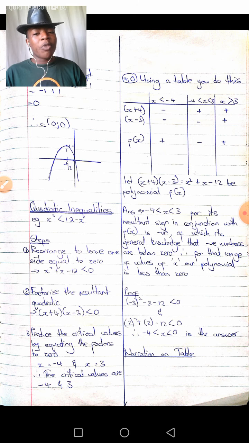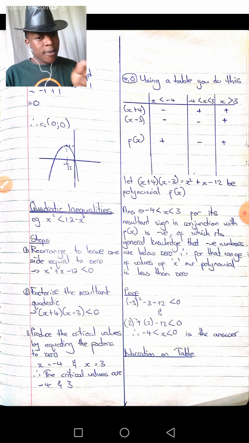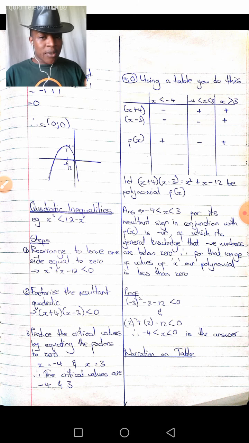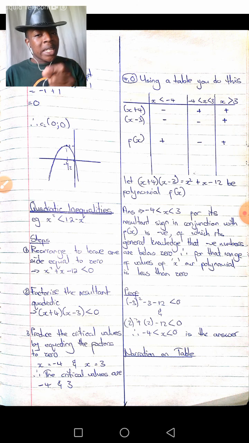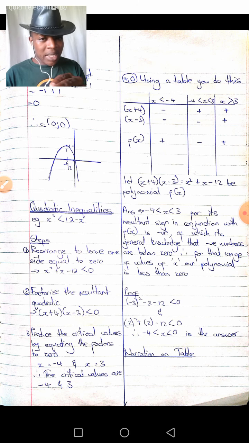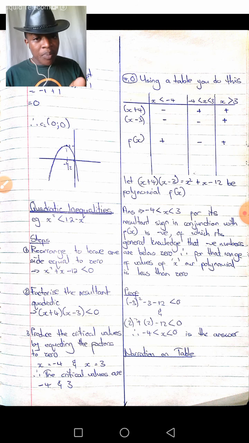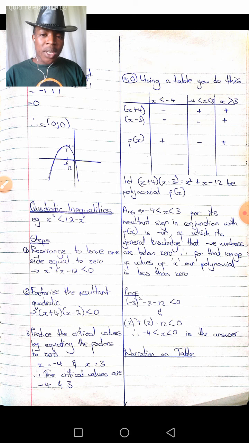So we take an example of maybe negative 7. If you substitute negative 7 into x plus 4, you get negative 7 plus 4, which gives you negative 3. Negative 3 is a negative answer, so we put a minus where our column for x less than negative 4 and our row for x plus 4 coincide. For x minus 3, negative 7 minus 3 gives you negative 10. It is a negative answer, so where this row and column coincide, you put a negative as well.